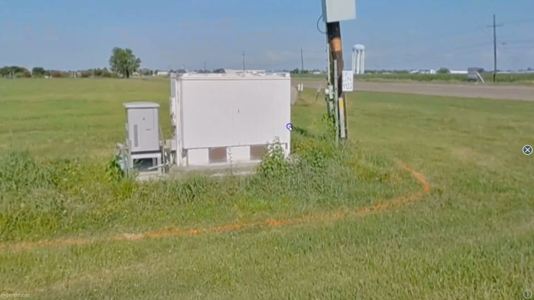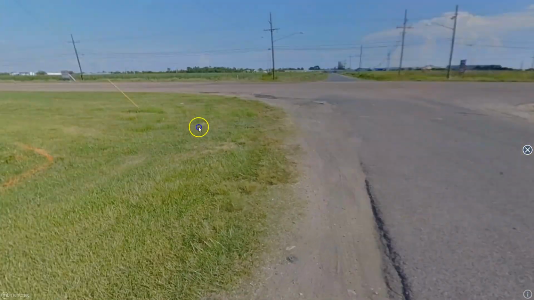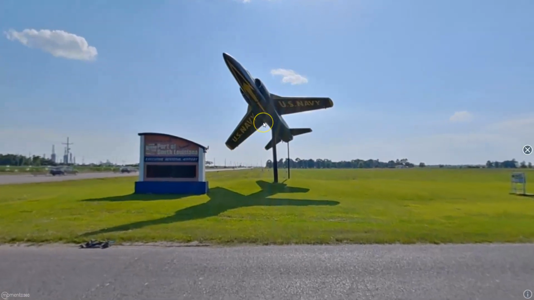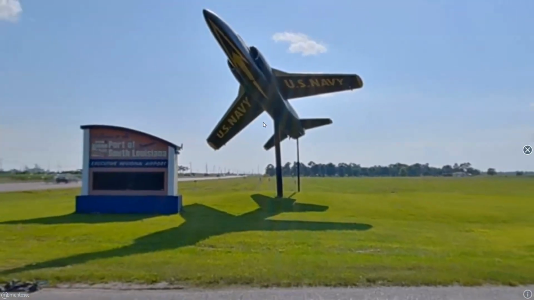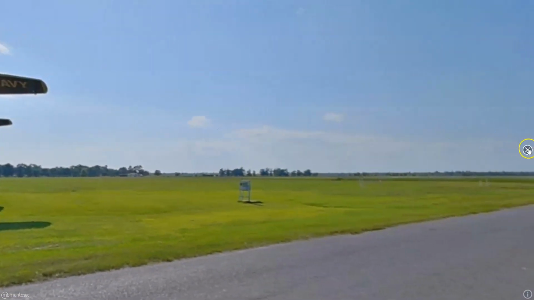Again, for a disclaimer, this is a free trial, so that's why the 360-degree image is not in full resolution. It'll look a lot better once we have a paid tier.